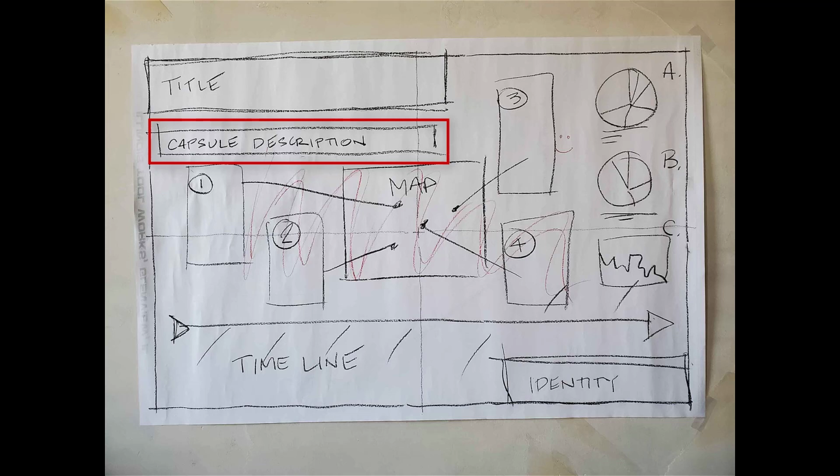A lot of people skip this step, and then the viewer is forced to interpret, like the Dead Sea Scrolls. What is this poster about? It's got all this data and these maps, but what is it about? So don't make it hard on your viewer. Tell them what it's about.